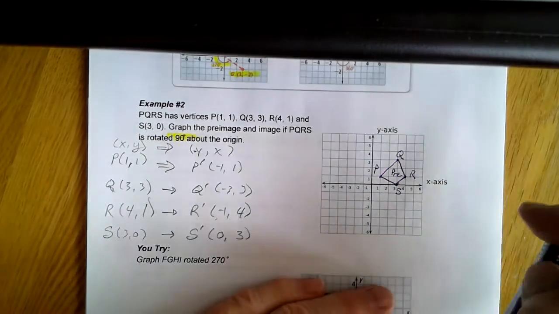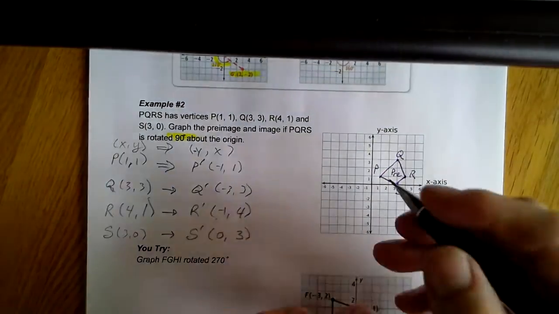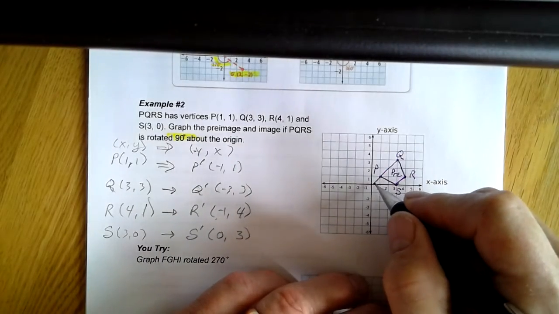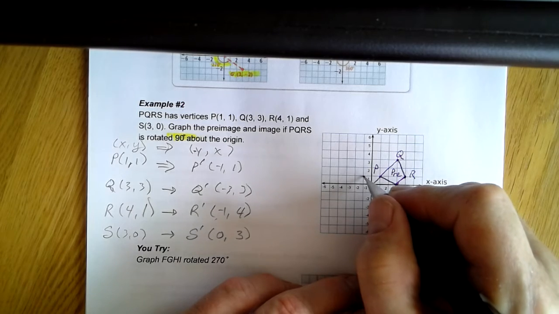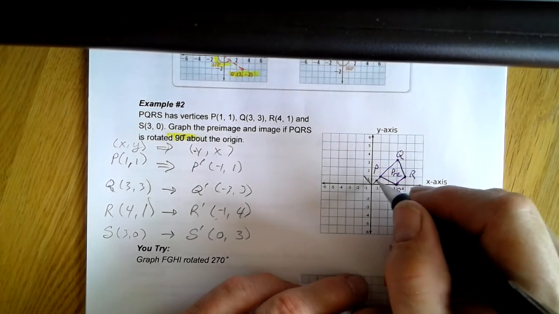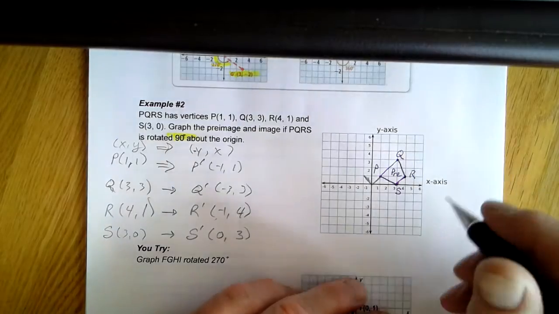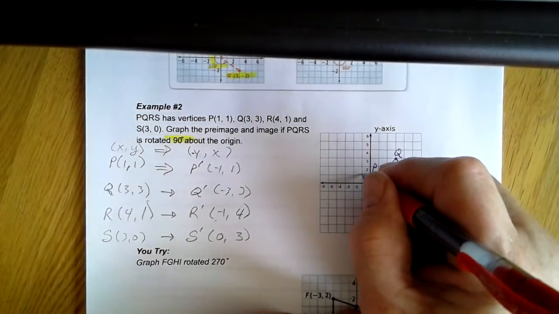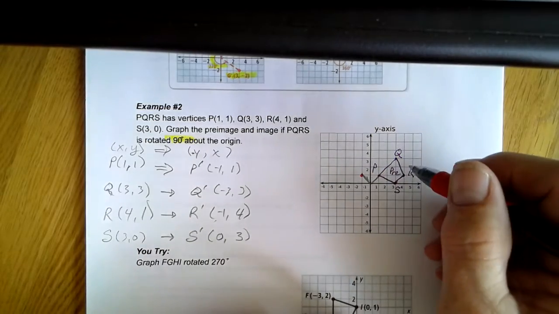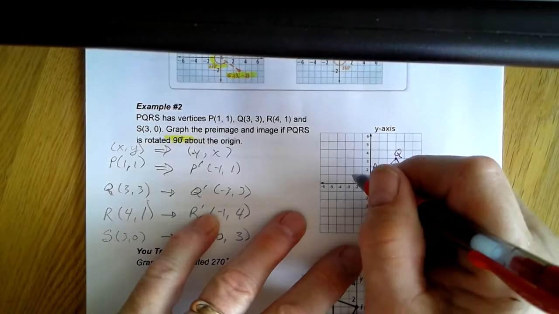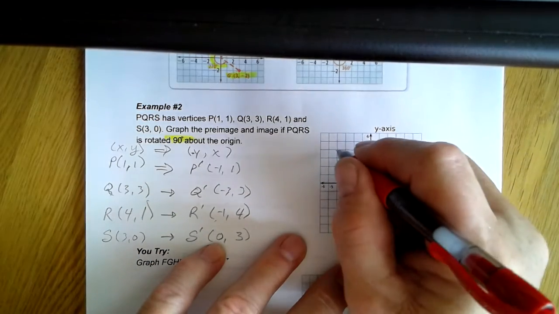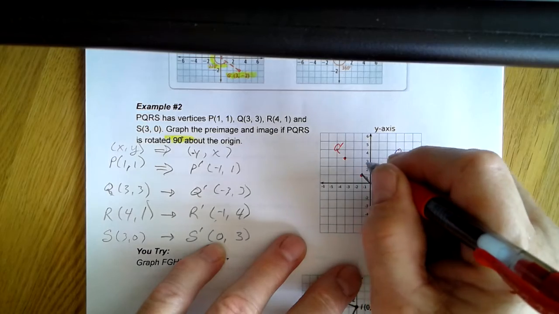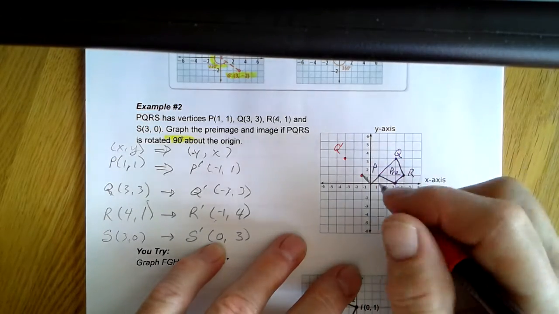Now, if I'm going to rotate it 90 degrees, just think about this. P comes into the origin and it's going to go out 90 degrees. I think it's going to go right here. That looks like 90 degrees to me. So let's see. Use red for this. -1, 1, P prime. Q prime, -3, 1, 2, 3. R prime. This is Q prime. Okay.